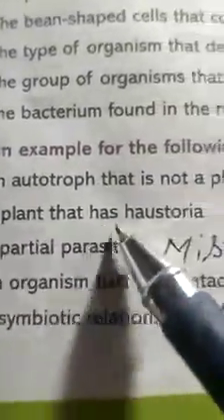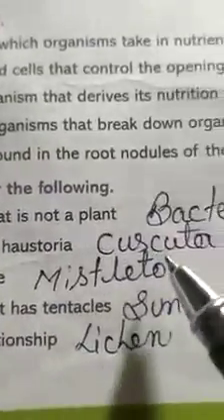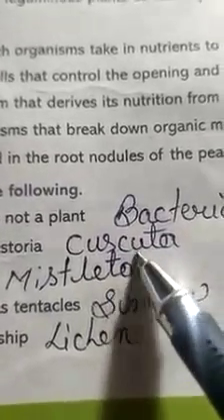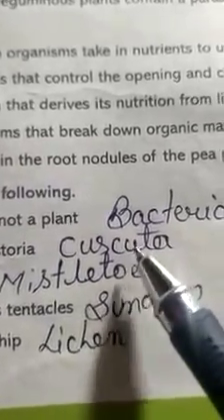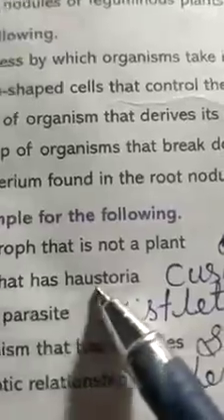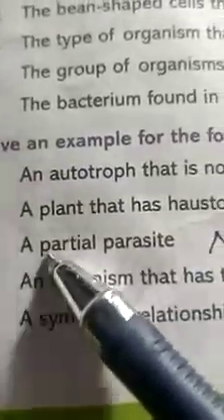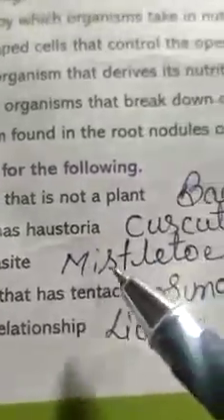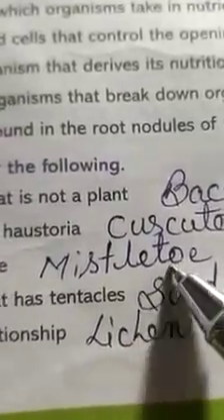A plant that has haustoria. We know very well Cuscuta has a special root-like structure. That structure is called what? Haustoria. Now the third one, a partial parasite. Mistletoe is an example of a partial parasite.